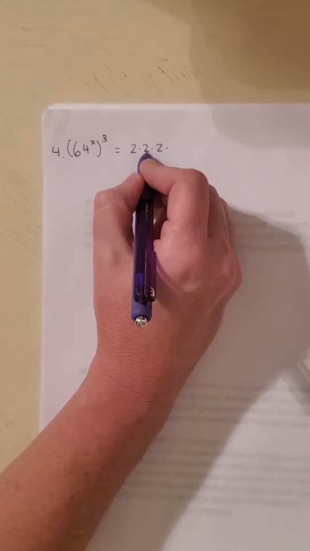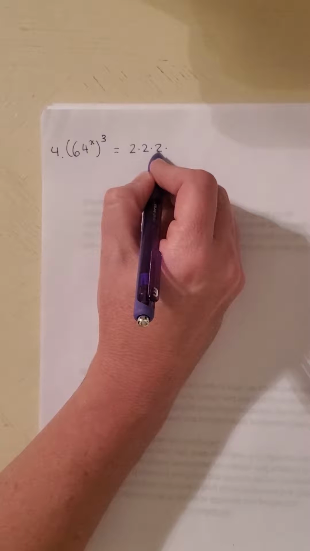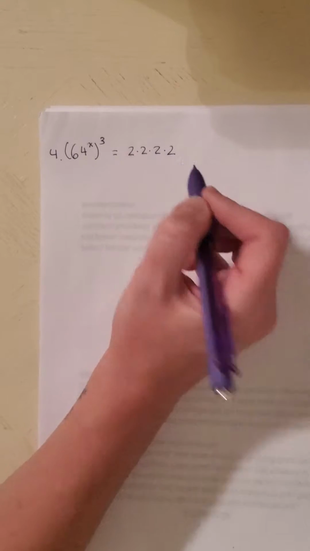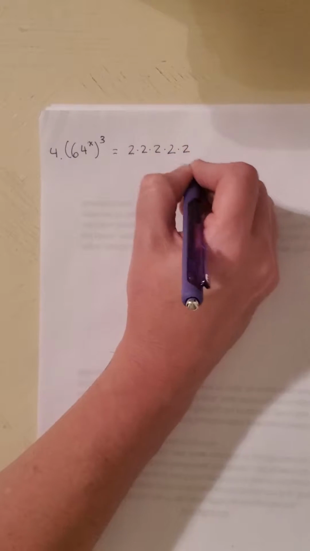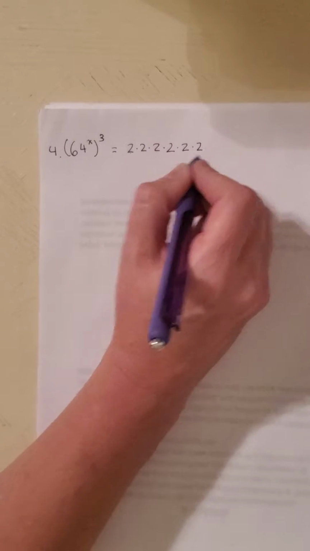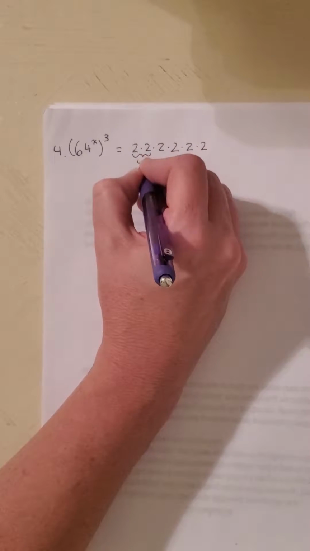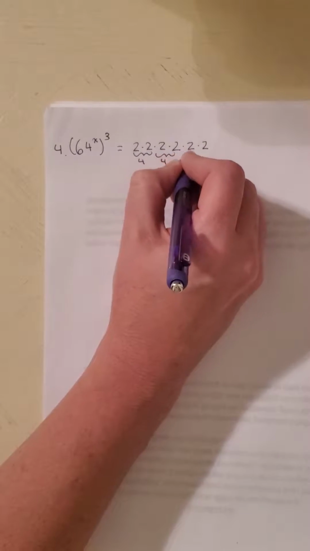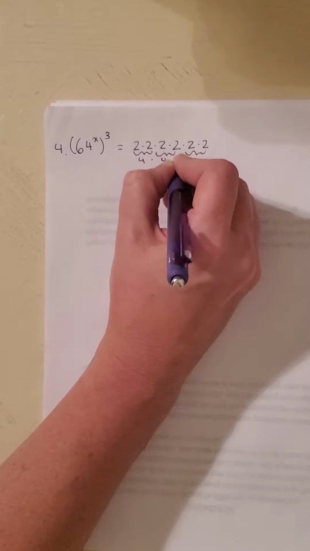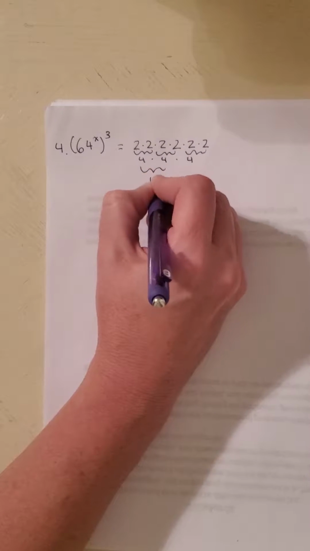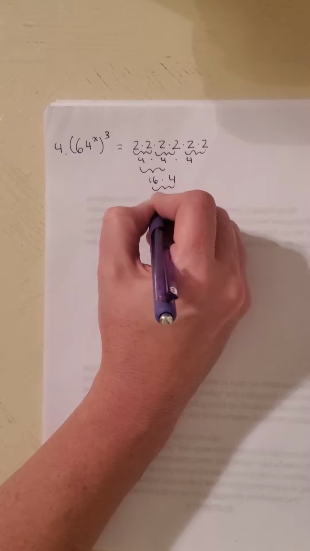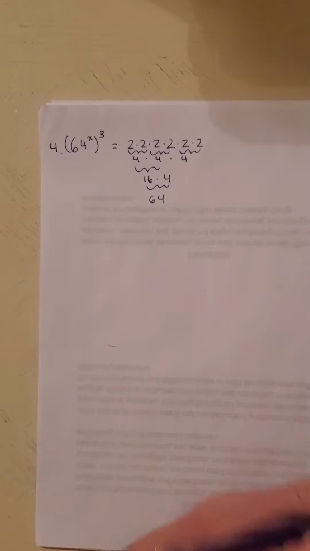So 2 times 2 is 4, times 2 is 8, times 2 is 16, times 2 is 32, times 2 is 64. So again, that's a 4, that's a 4, and that's a 4. 4 times 4 times 4, that's 16 times 4. 16 times 4 is still 64.